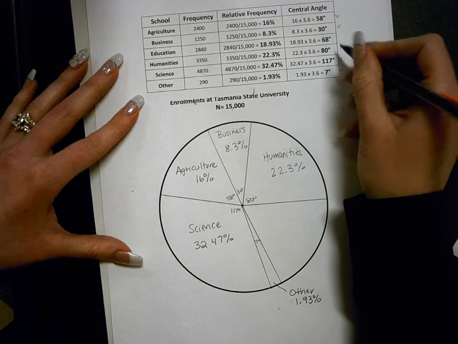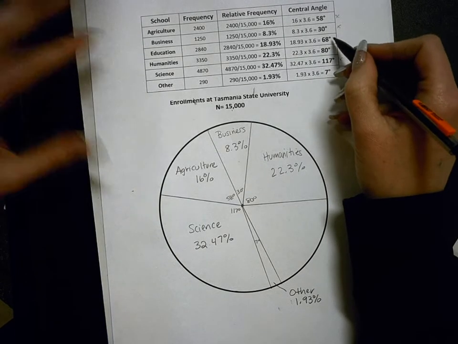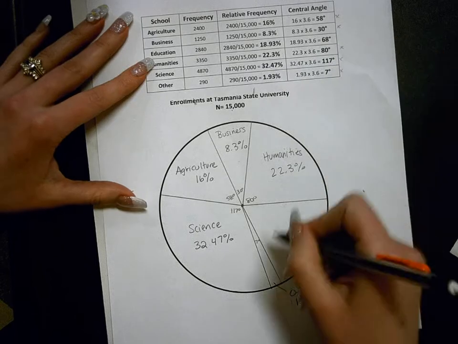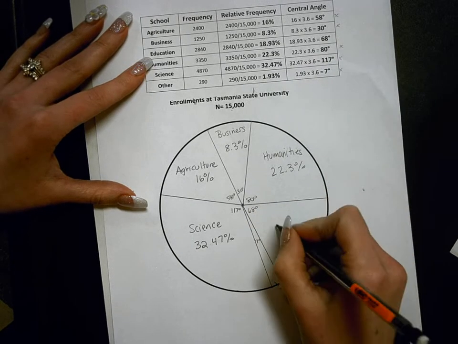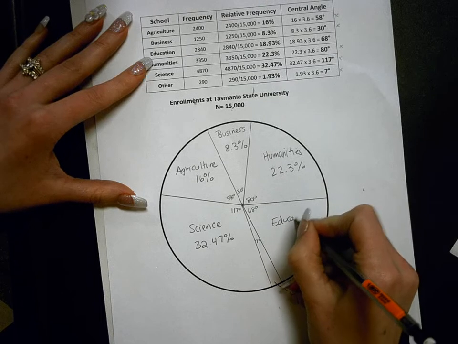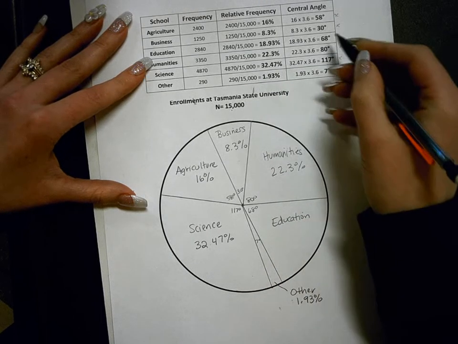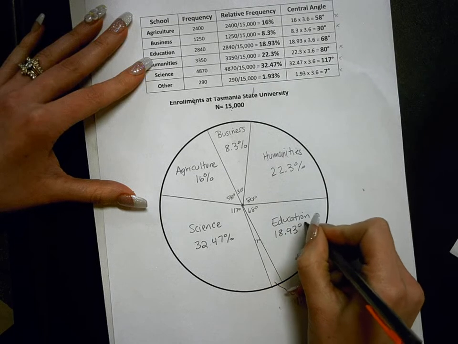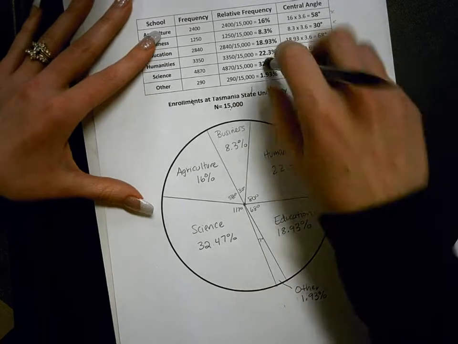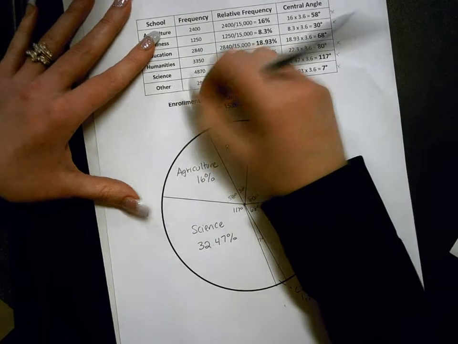So the only category I have left to construct is education, and there's one here, so I just need to fill it in. Education is 18.93%.